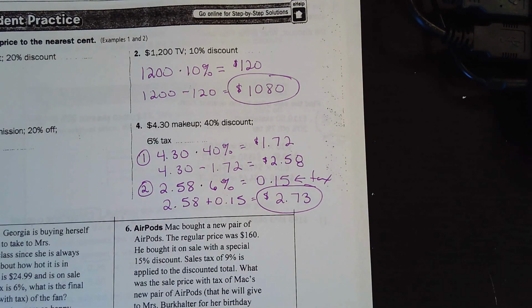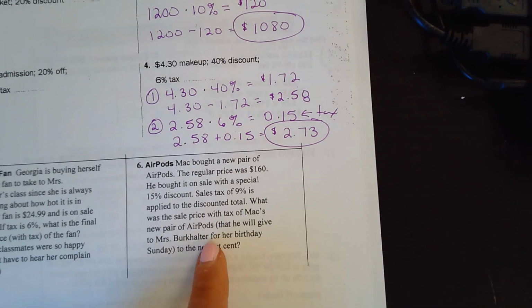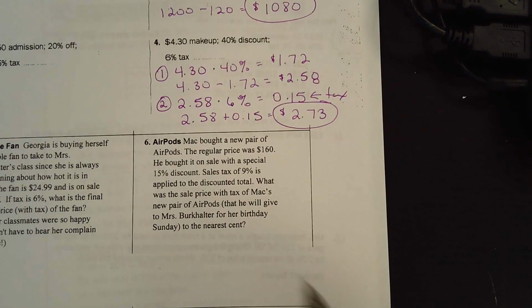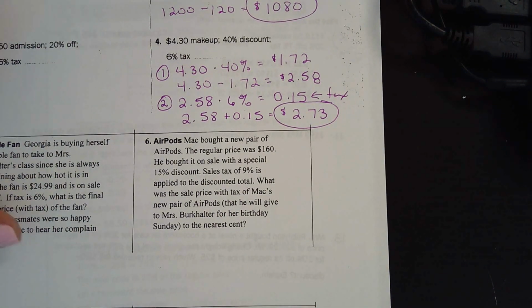Alright. The next few are based off of students I had last year. I was joking that Mac was going to buy me a pair of AirPods for my birthday. And so I wrote a problem about it. Not that you would ever get a discount on AirPods, really. Apple products don't go on sale, really.